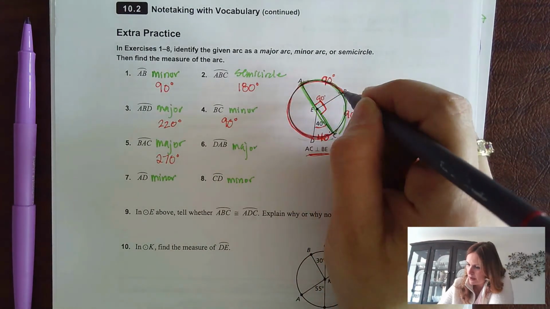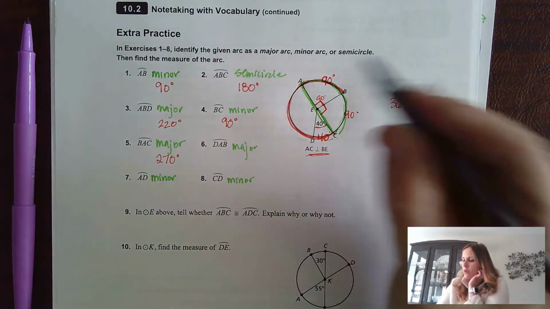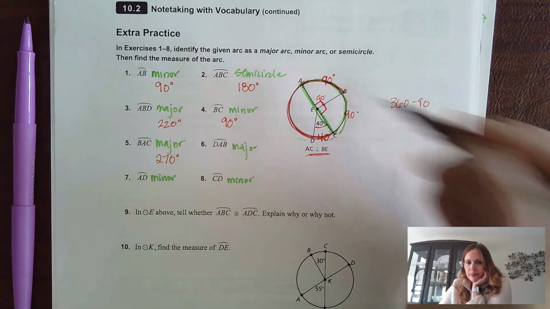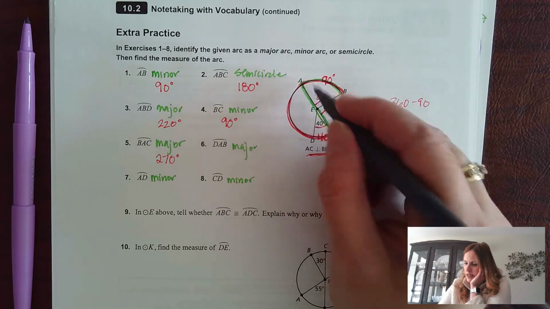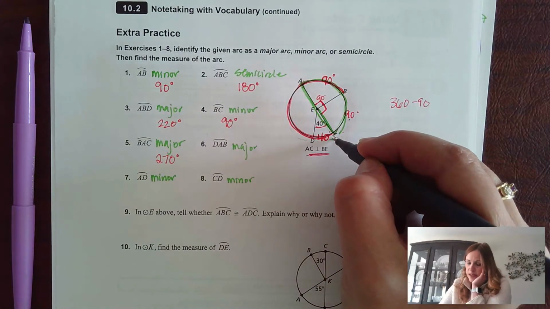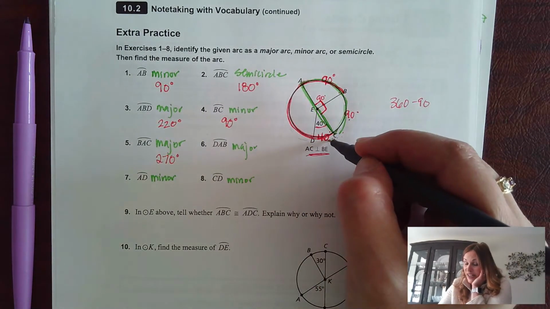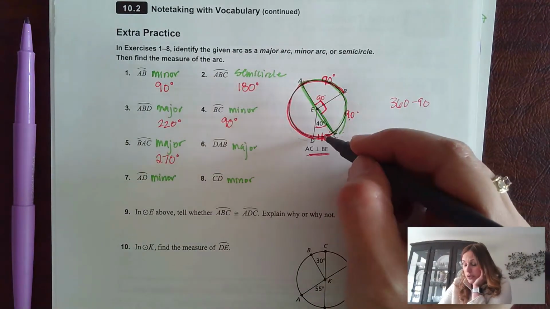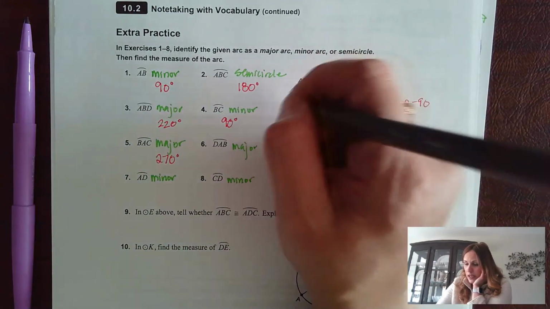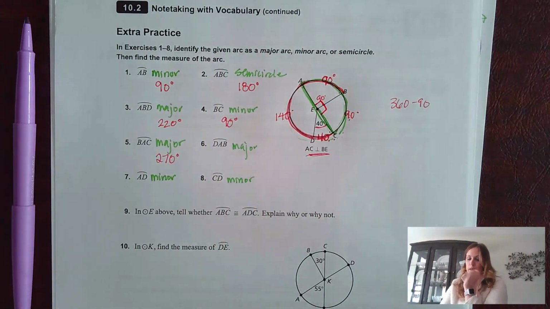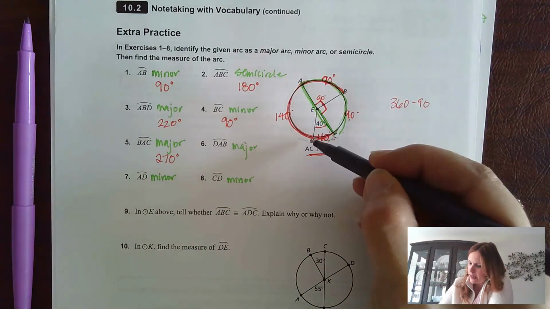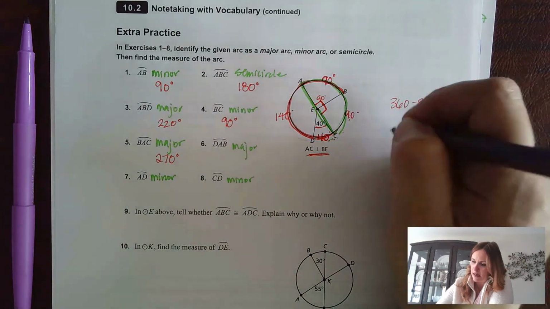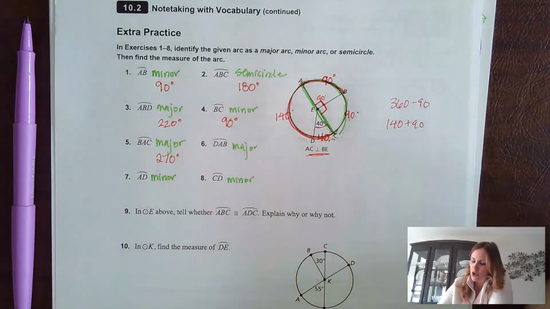All right, D to A to B. The only thing I really don't know is this arc A to D. So let's figure that out. If this is 90 and this is 90, that means this is a semicircle, so a semicircle is 180 degrees. If a semicircle is 180 degrees and this piece is 40, then this has to be 140. So now if I go from D to A to B, I'm doing 140 plus 90. So that's 230.